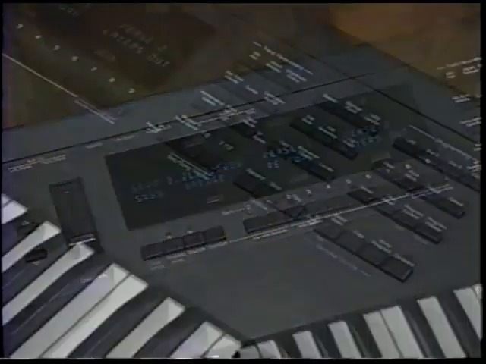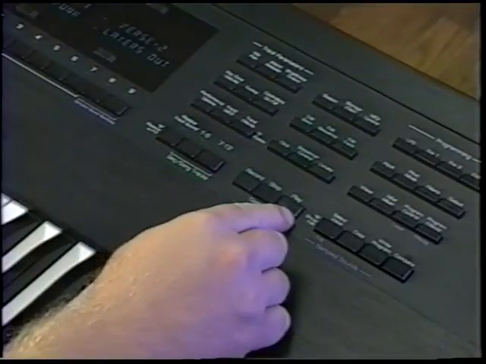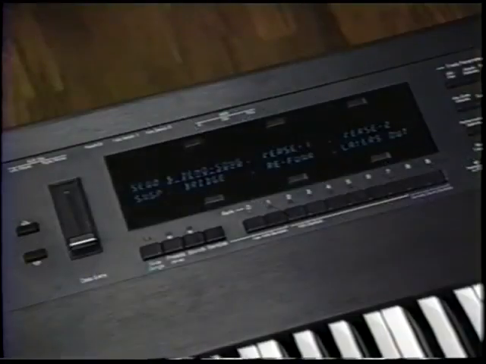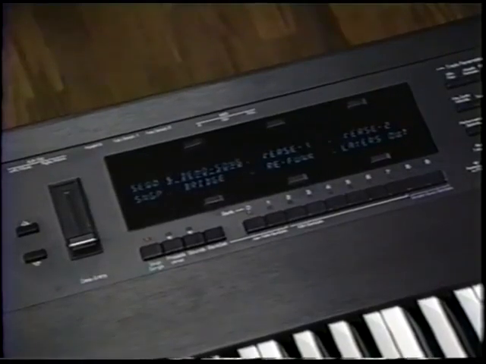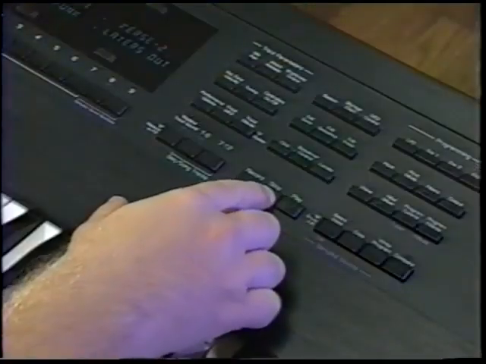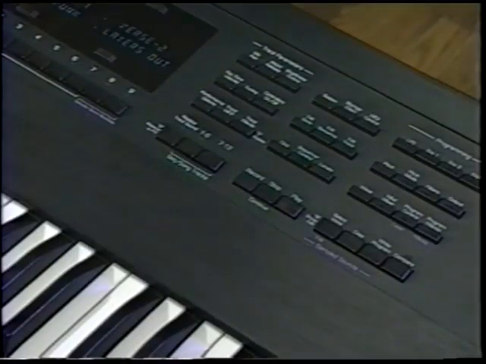Press play. The demo song will play. When you're through listening to the song, press stop.